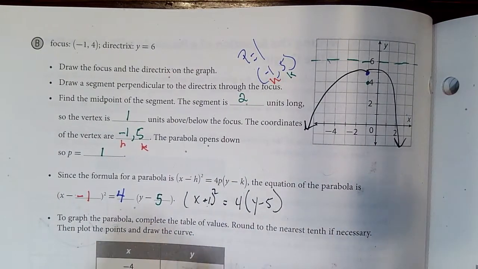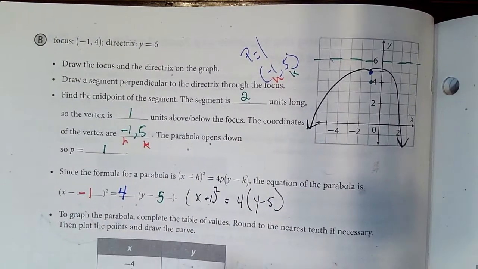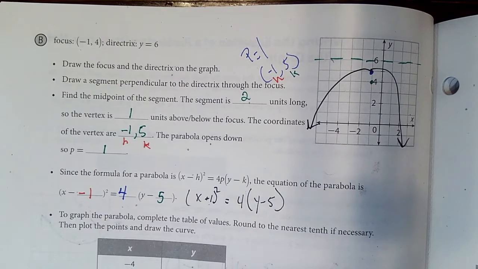It's not a big deal. I'm not stressed about this. This is the main thing: can you find the h? Can you find the k? All right, so that is about it for this video. Hey, it's only 6 minutes.